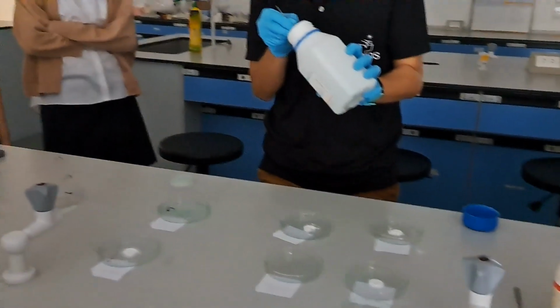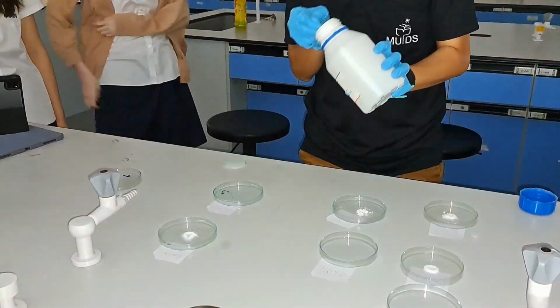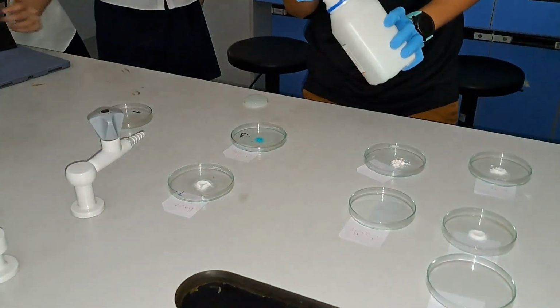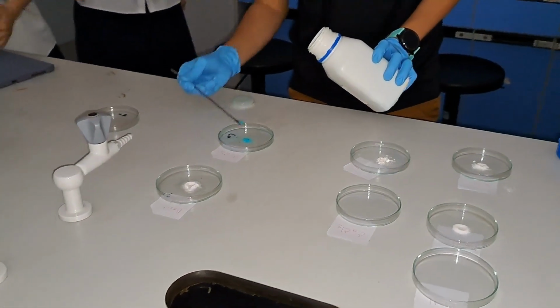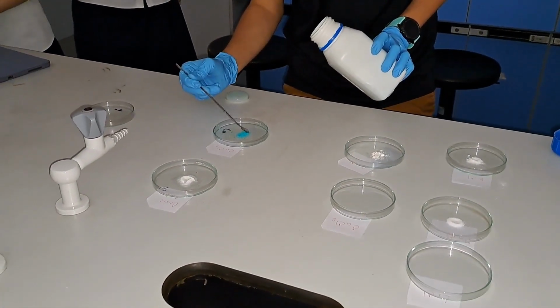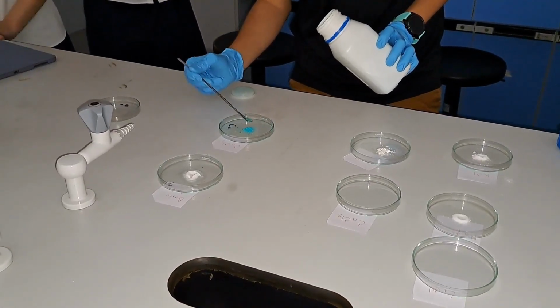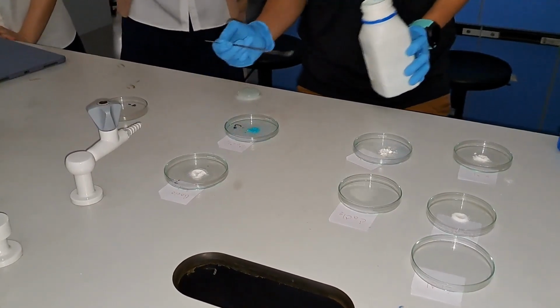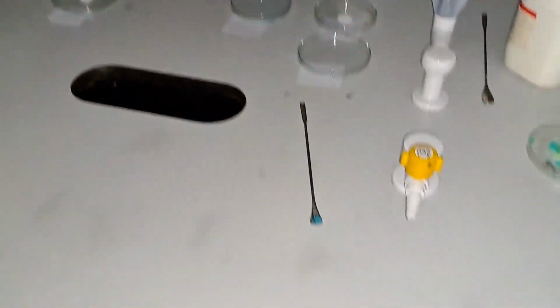This is called a flame test. Turn on the light. So we have many compounds. Most of them are compounds with chlorine ion. Alright, so that is copper.